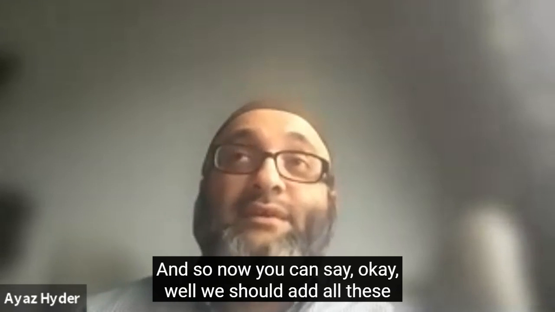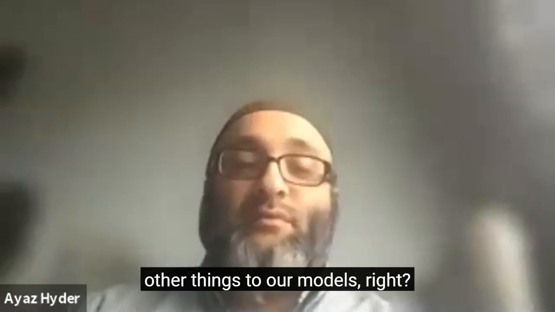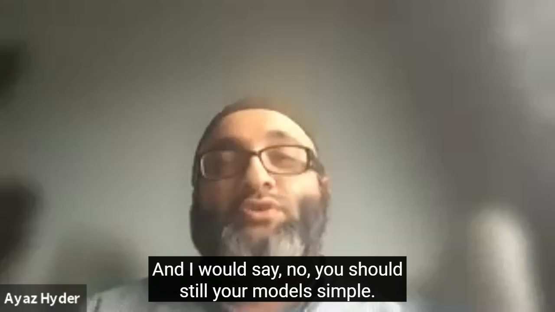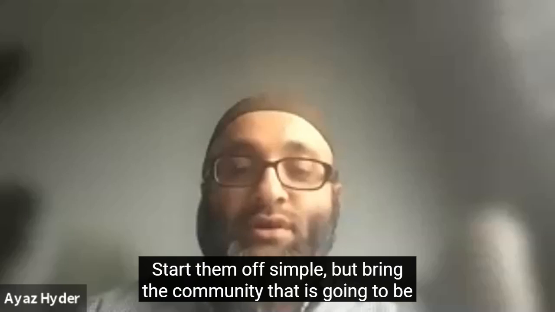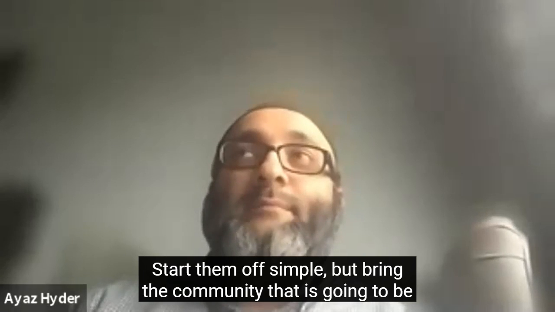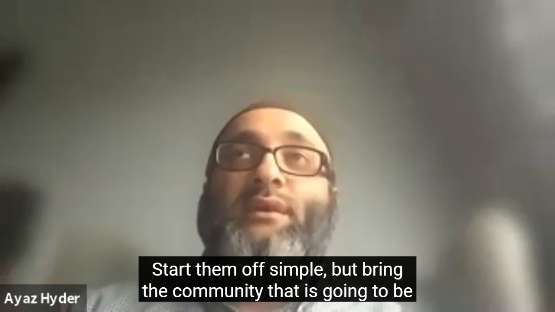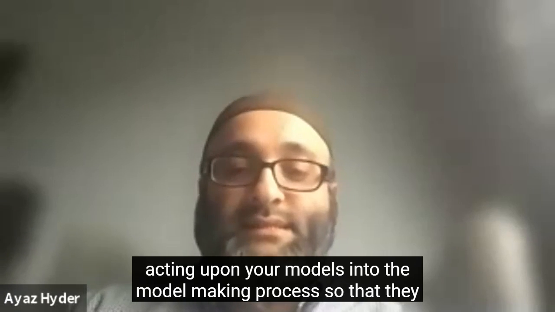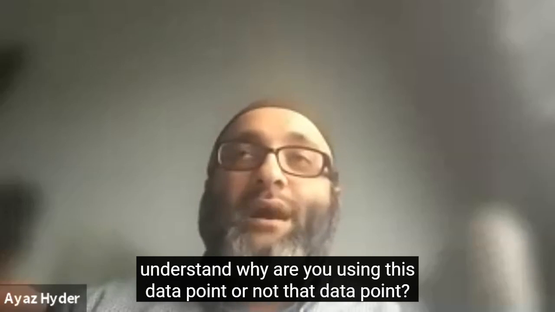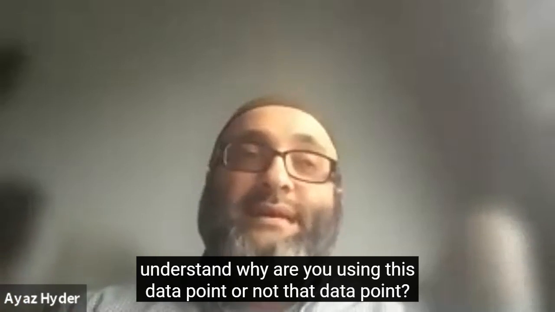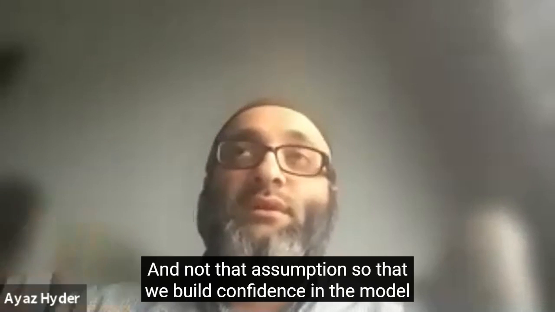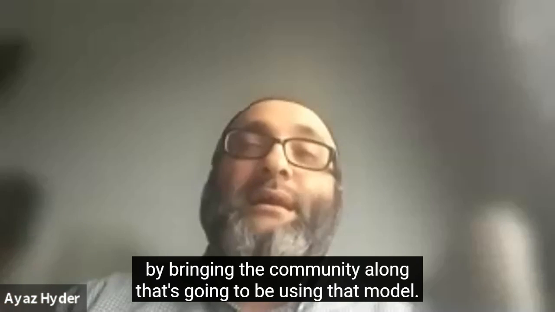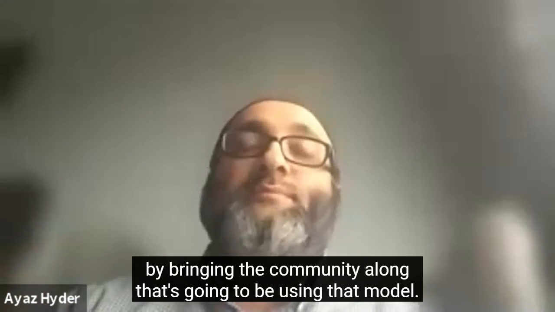And so now you can say, okay, well, we should add all these other things to our models, right? And I would say, no, you should still start your models off simple, but bring the community that is going to be acting upon your models into the model making process so that they understand why you are using this data point and not that data point, why you are making this assumption and not that assumption, so that we build confidence in the model by bringing the community along that's going to be using that model.